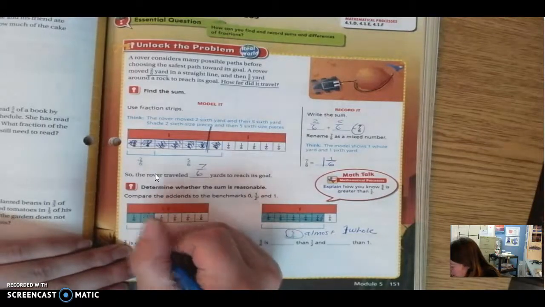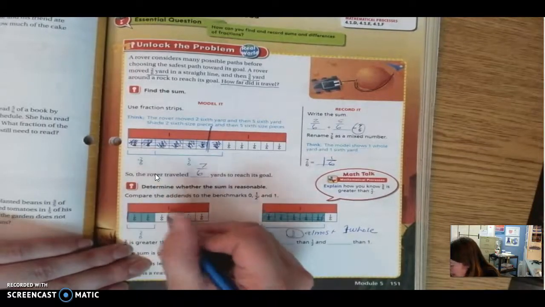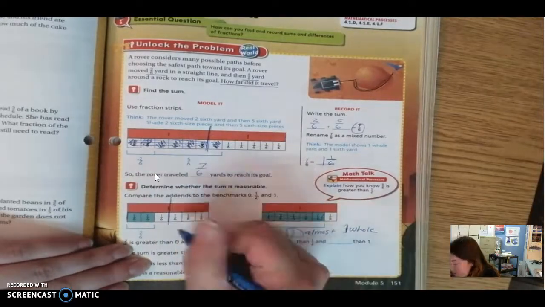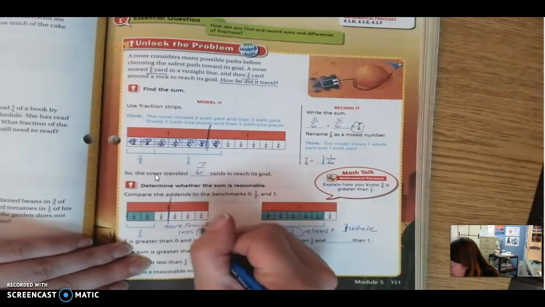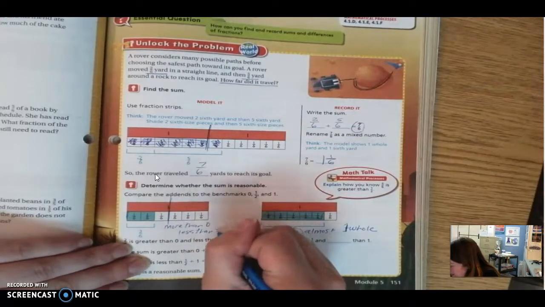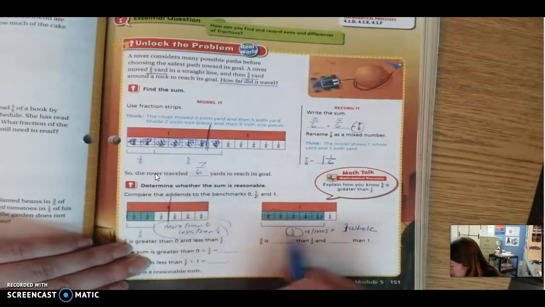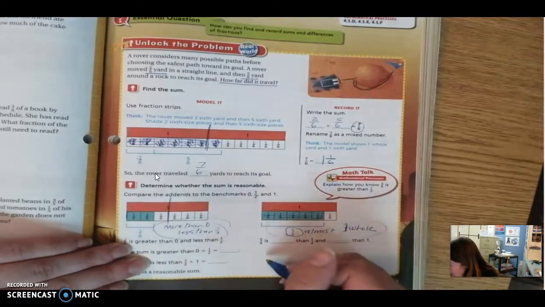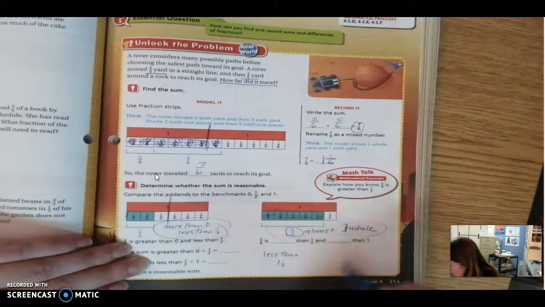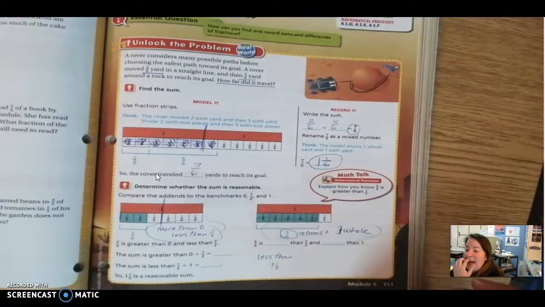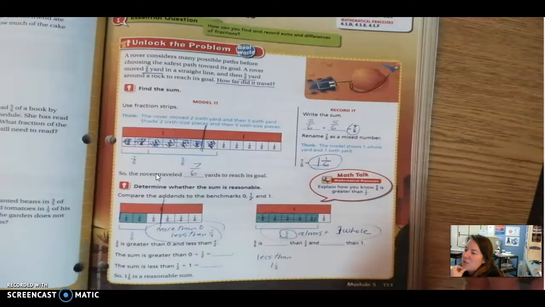I know this one, it's more than nothing, but it's less than a half. So it's more than 0, right? But it's less than a half. So if I combine these two together, I know whatever my answer is going to have to be less than 1.5. And my answer is less than 1.5. So my answer does match. It makes sense. It is reasonable.